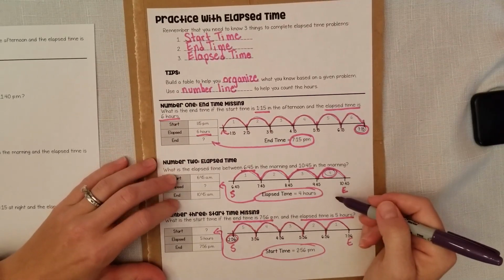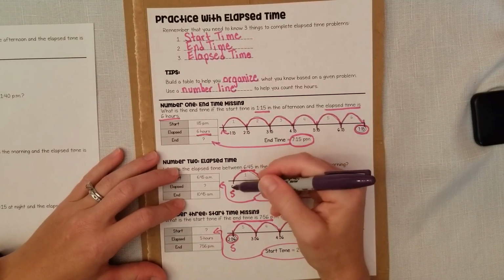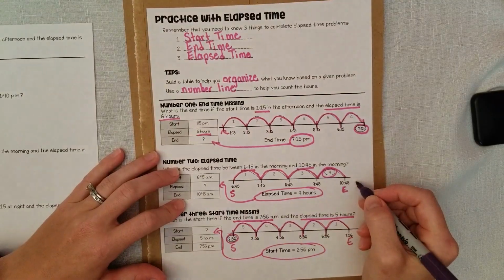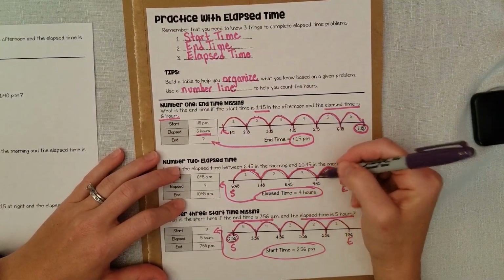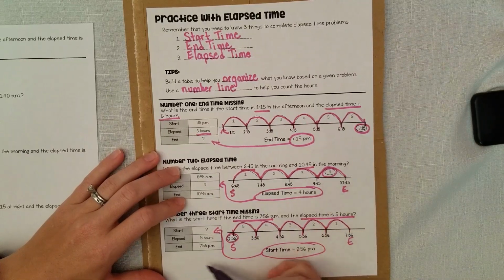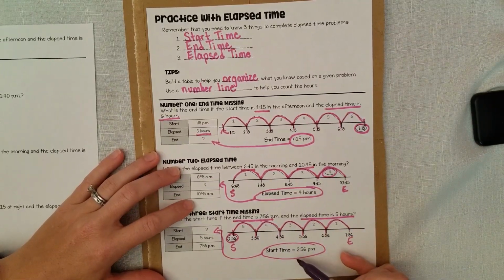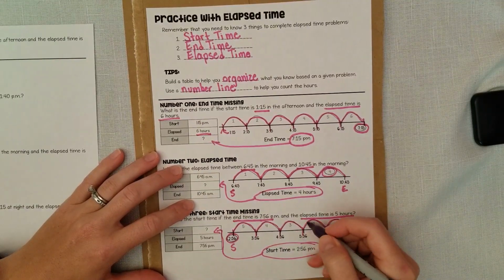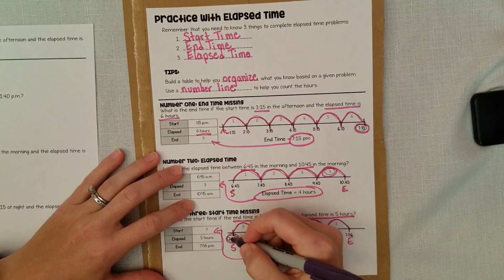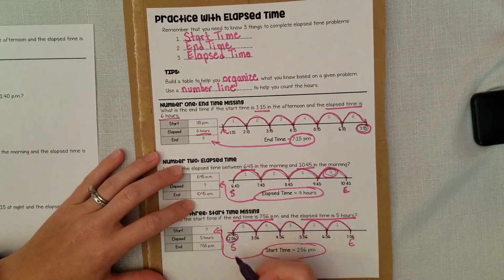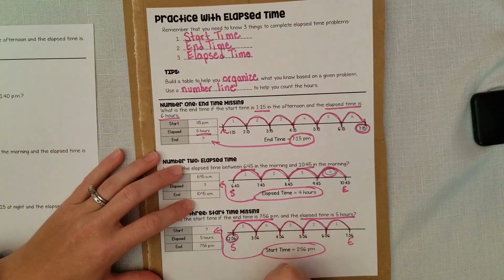When I'm missing the elapsed time, I put in my start time, I put in my end time and fill in between those 2, count my jumps, that's going to be my elapsed time. Then finally, if I'm missing the start time, I need to put the end time at the end of my number line, and I need to count my jumps for my elapsed time backwards. Then fill in my missing times and find what that start time was.